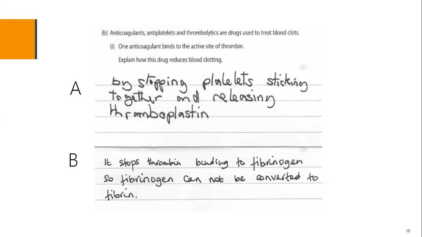anticoagulant that they are given the information on works by binding to fibrinogen so that fibrinogen cannot be converted to fibrin. A describes the action of how a different anticoagulant might reduce clotting, so it does not answer the question. And students do, these are taken from genuine papers, students do lose marks because they don't read the question carefully.